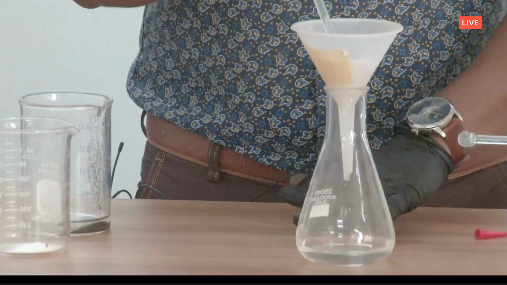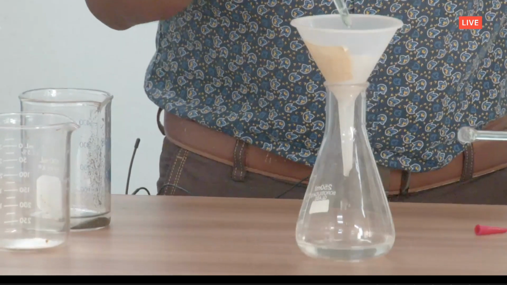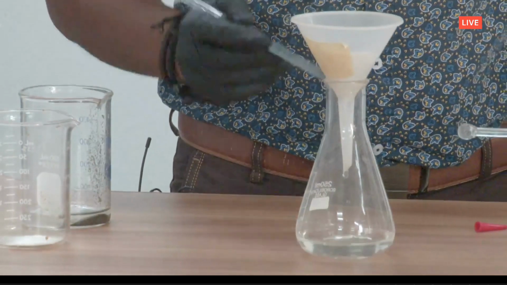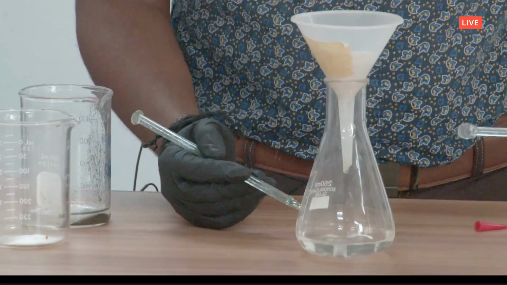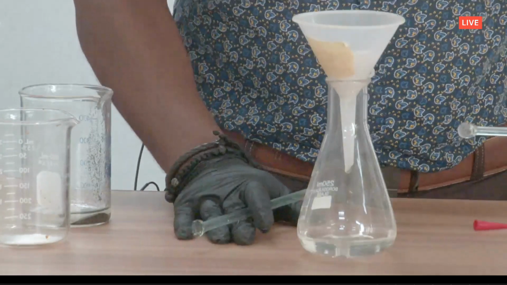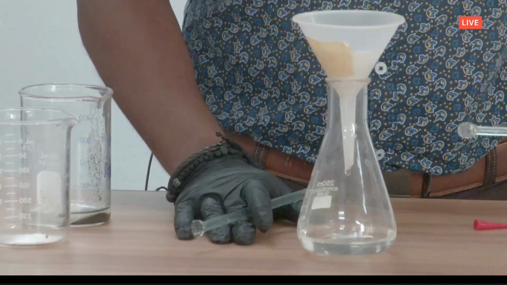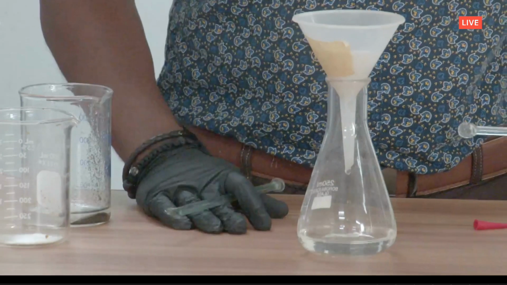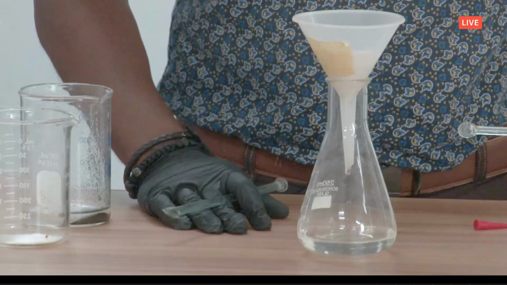Now, when we're filtering, whatever comes out through the filter paper into your collection container, in this case, my conical flask, is called the filtrate. And whatever remains in the filter paper is called our residue.